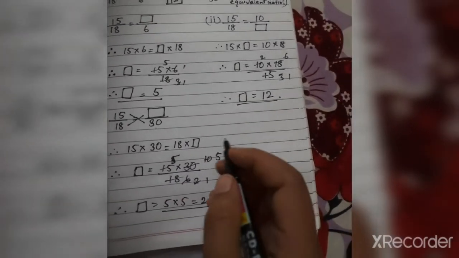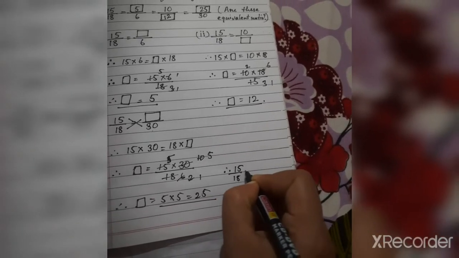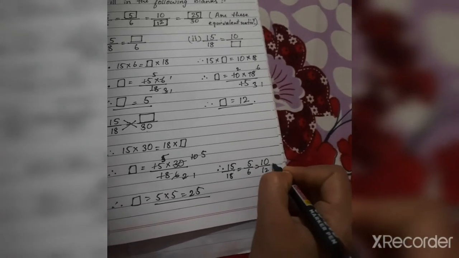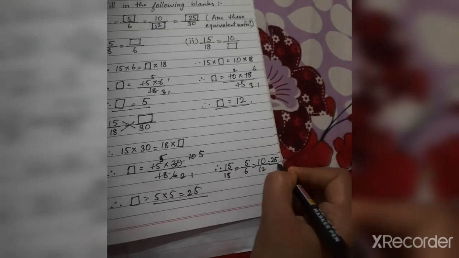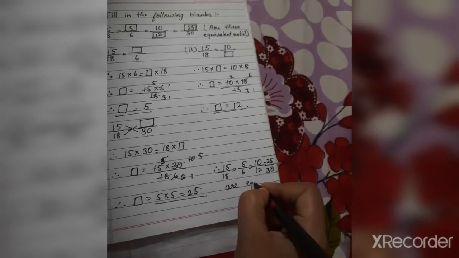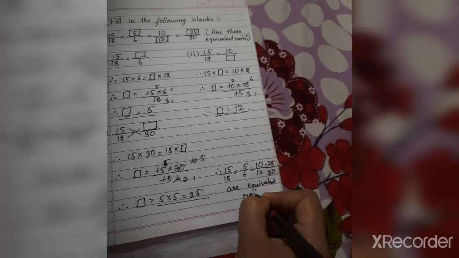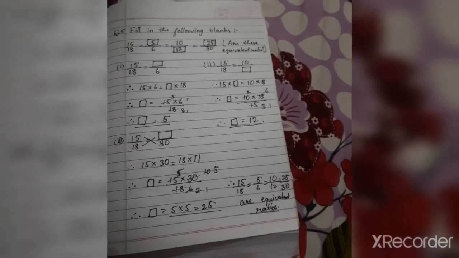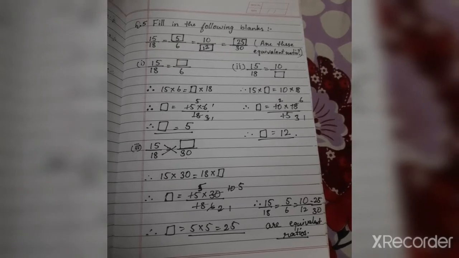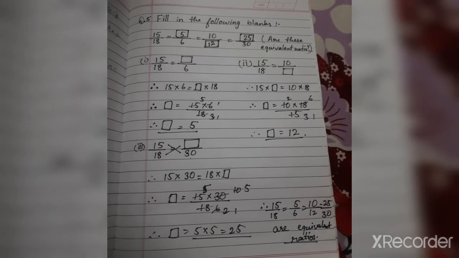So in the final statement you will write here: therefore 15 upon 18 equals 5 upon 6 equals 10 upon 12 equals 25 upon 30 are equivalent ratios. I hope this is clear now. We just have to follow the cross multiplication rule properly.